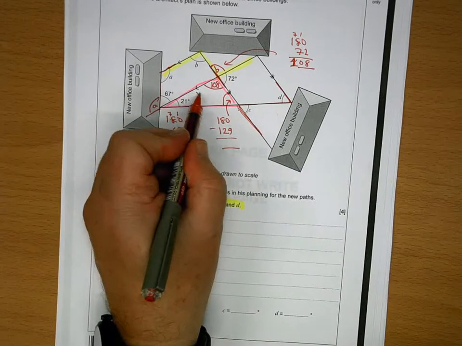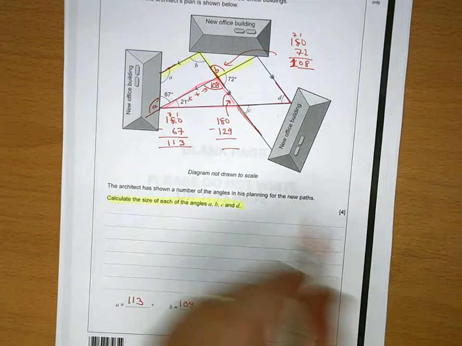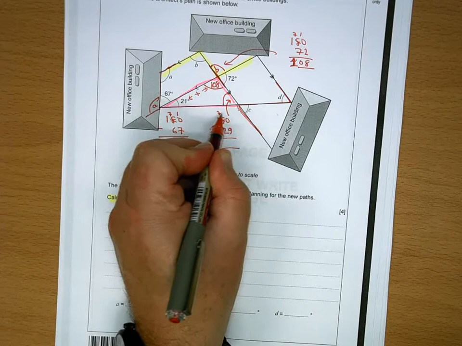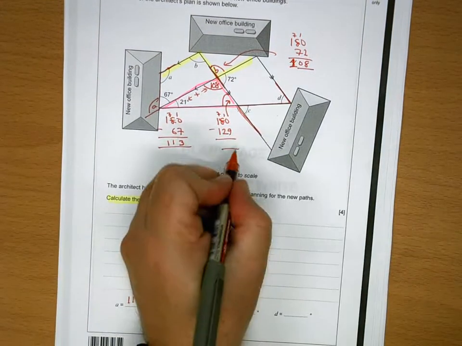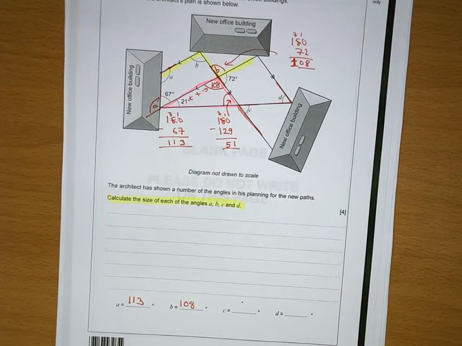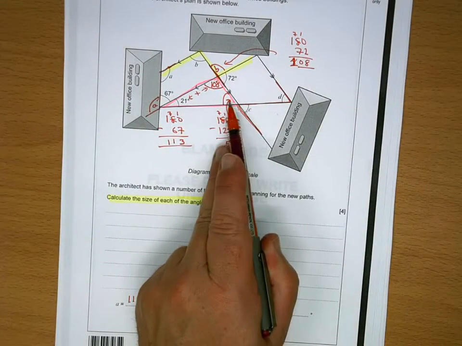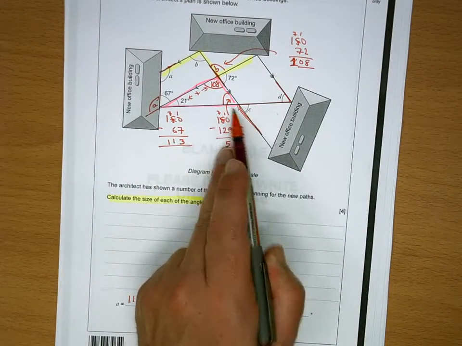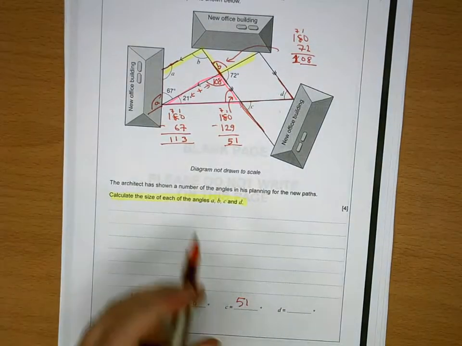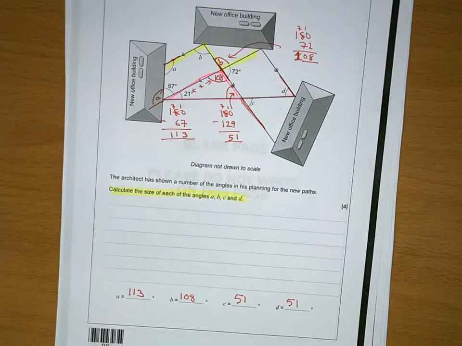That is what I get if I add the two angles inside the triangle I know. So I add those up, I get the 129. Right, that is 170, 10 again, and I get 51 degrees. If that's 51, we've got intersecting lines, so the opposite angles in intersecting lines are the same. So if that's 51, C is 51. And then we've got the last Z, if C is 51, D is 51 too.